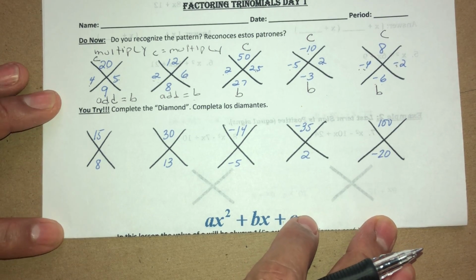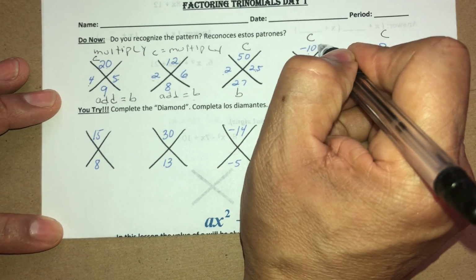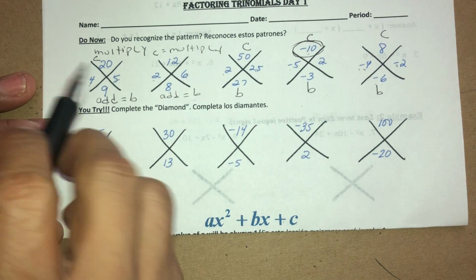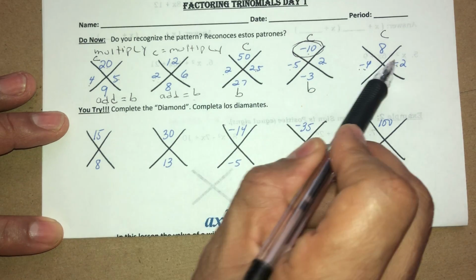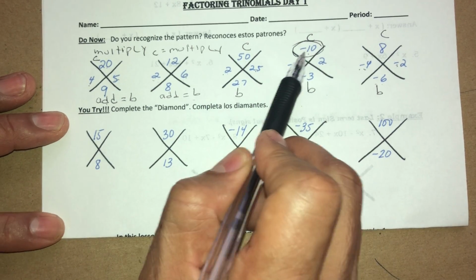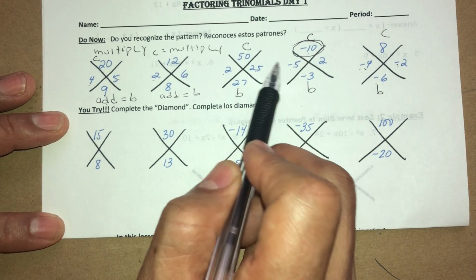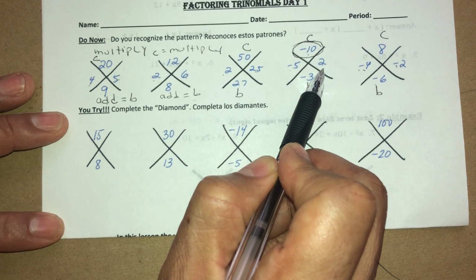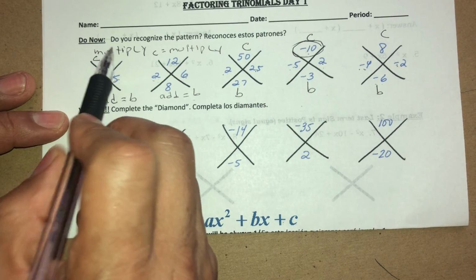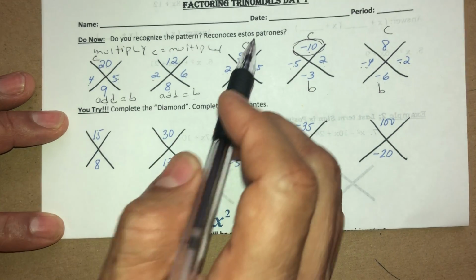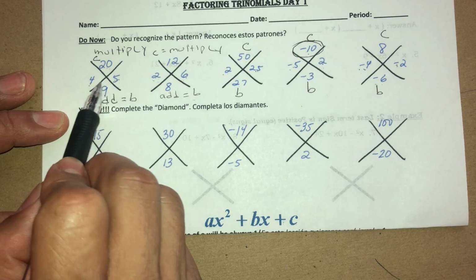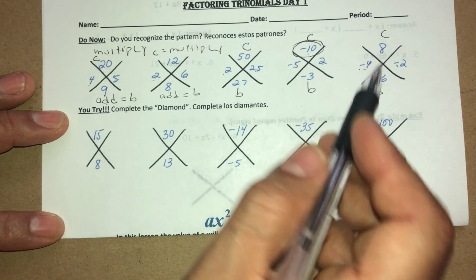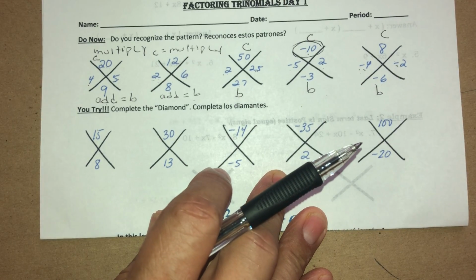I want you to take something in consideration. If you notice here, this is the only one that has negative as a value of C. Then everything else is positive, positive, positive, positive. That's the only one. So when you see that, you're going to notice that the signs are going to be different for the two factors, okay? And even if it's positive, you have two options. Either they're both positives, or they're both negatives. Okay, because when you multiply two negative numbers, you're still going to get a positive.